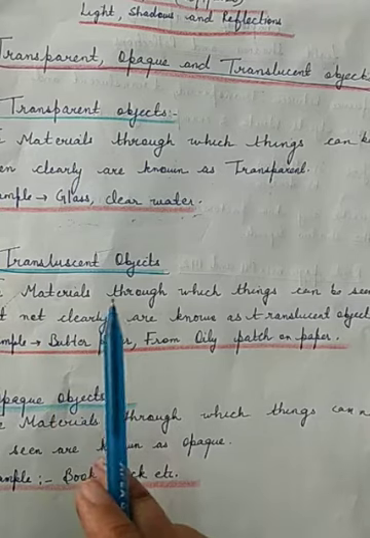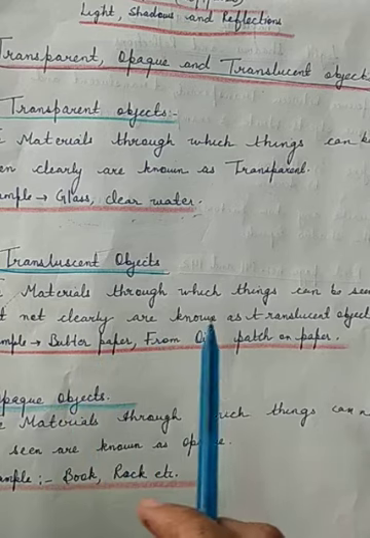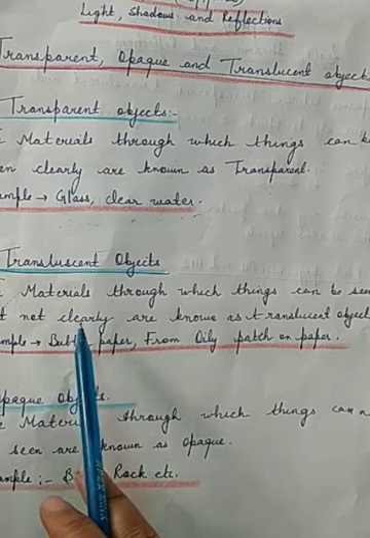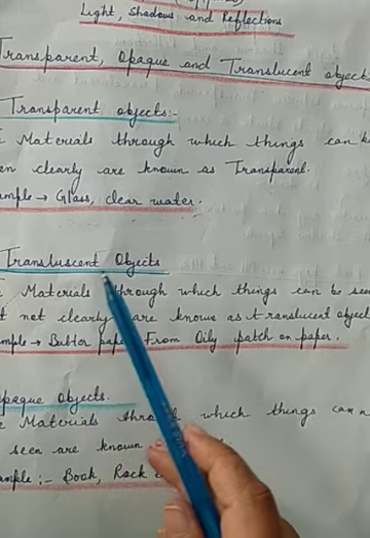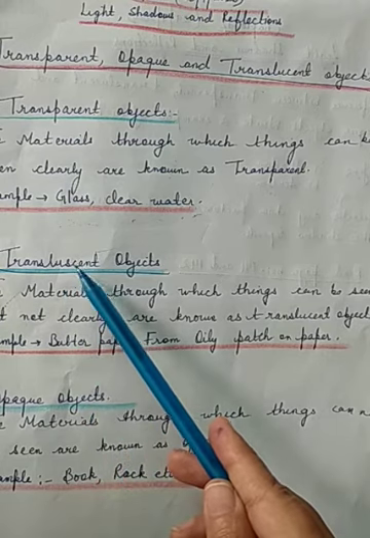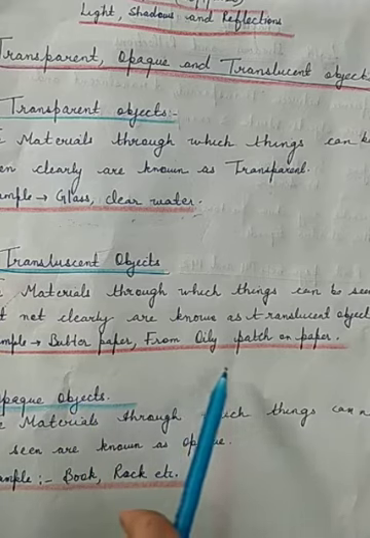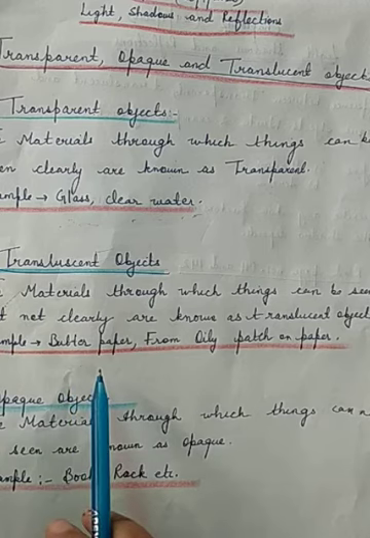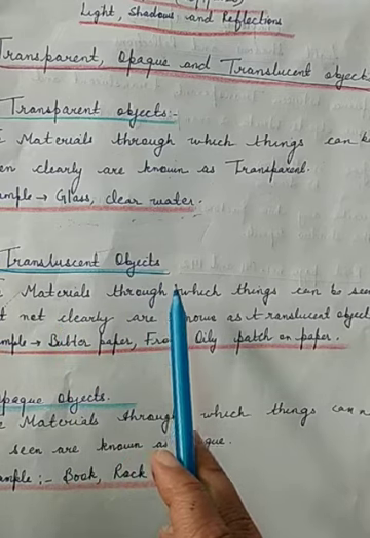Second is translucent object. So translucent object are materials through which things can be seen but not clearly. So the material through which the things can be seen but not clearly, that material or object are known as translucent object. For example, butter paper and oily patch on paper. If you will see through the butter paper, you can't see things clearly. So the butter paper is an example of translucent object or material.